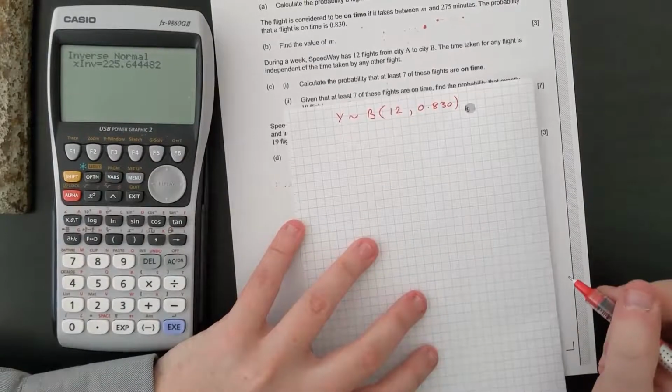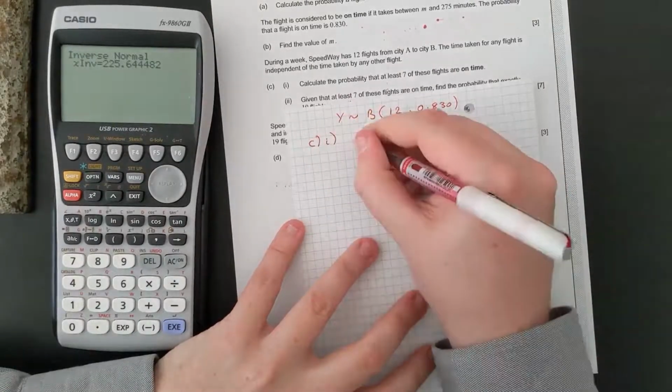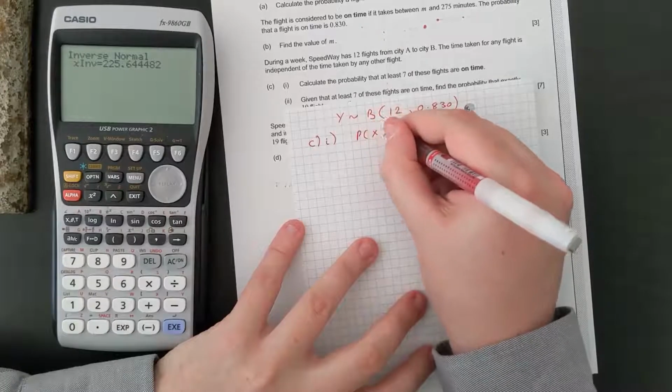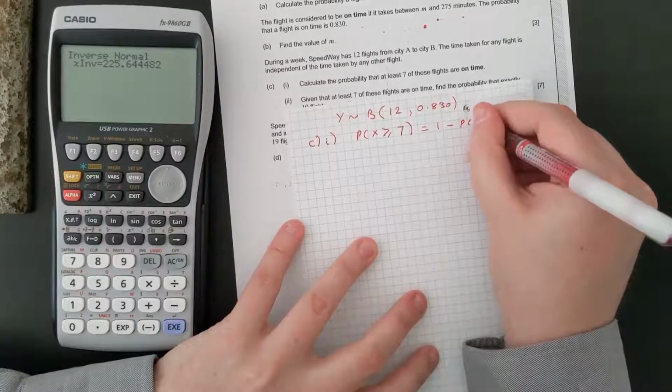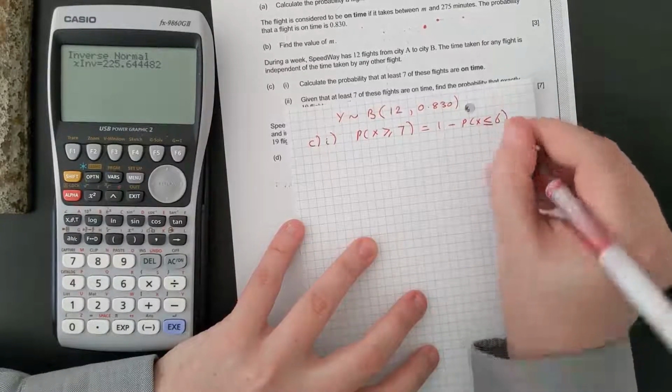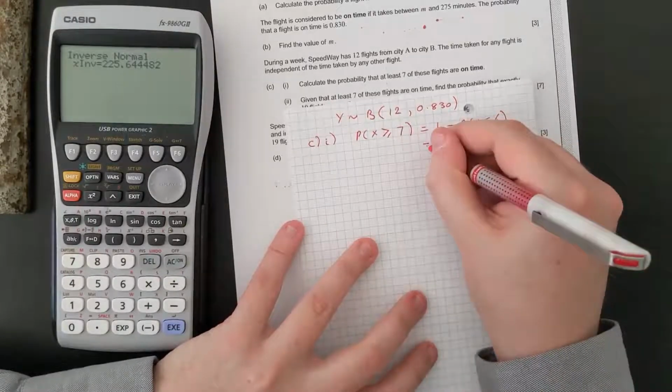I must calculate the probability at least 7 of these flights are on time. So Ci, this is the probability X is greater than or equal to 7, which is 1 minus the probability X is less than or equal to 6. You couldn't have half a flight being on time. So I can work this out then.